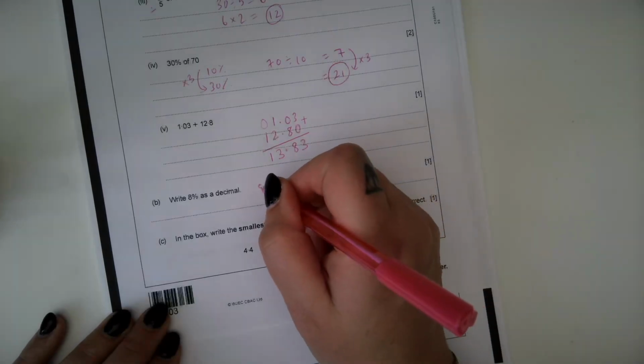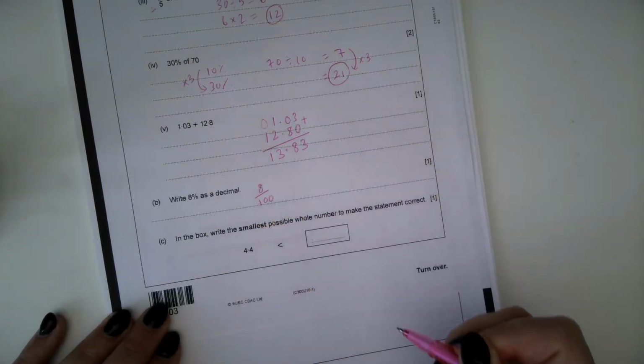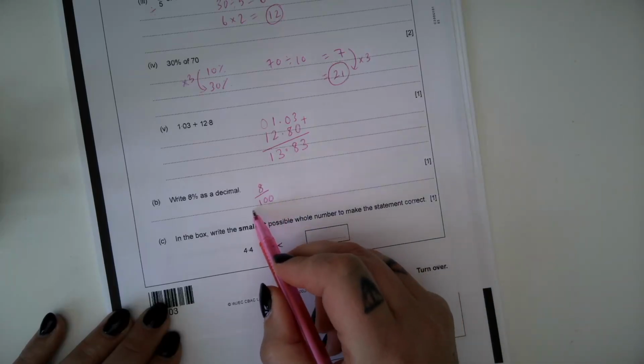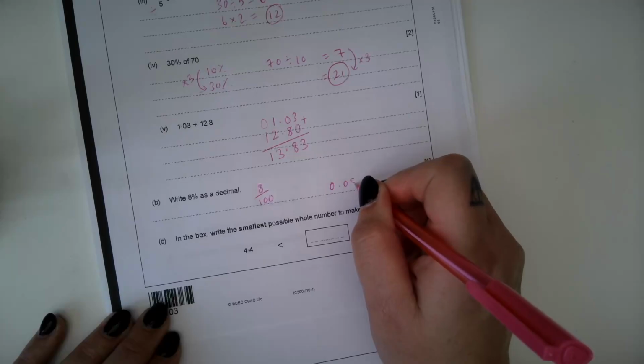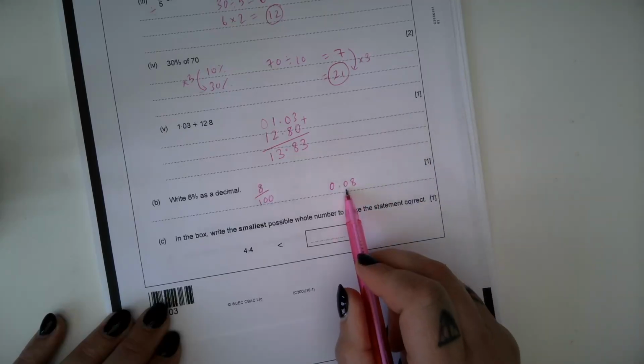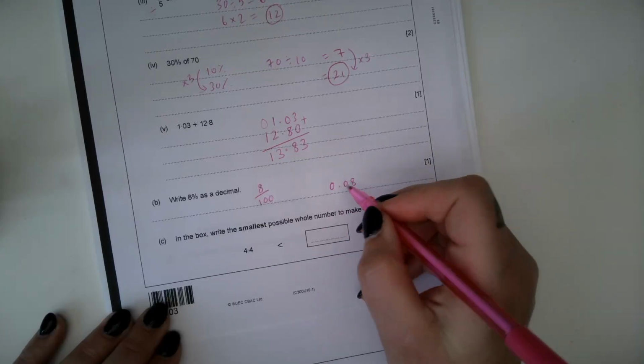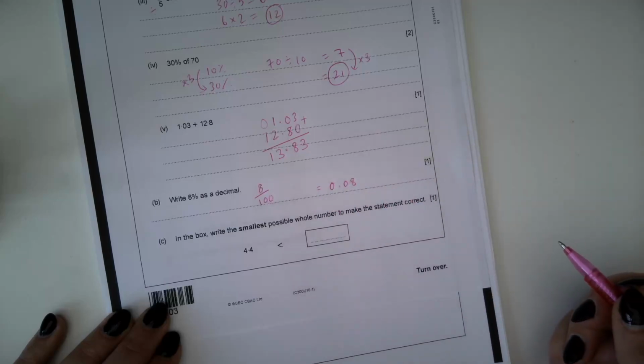Part B, write 8% as a decimal. So 8% as a decimal. Well, as a fraction, it's 8 over 100. And if I'm dealing with the hundredths as a decimal, it's going to be 0.08 because that's tenths, hundredths. So this is my answer.